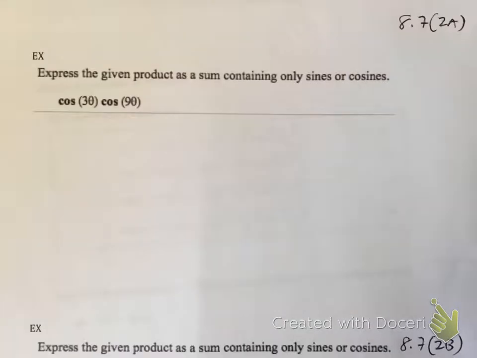Okay, let's look at the next page. It's another problem where we have to use those product to sum formulas. It says express the given product as a sum containing only sines and cosines. We have cosine of 3 theta times cosine of 9 theta. So alpha is 3 theta, just taking that value there, and beta is 9 theta, so I'm just taking this value here.